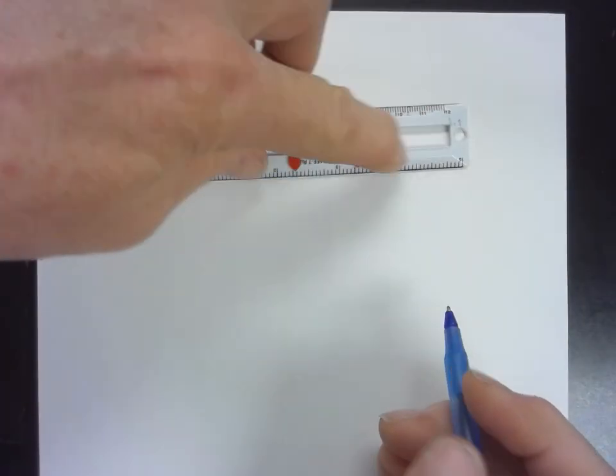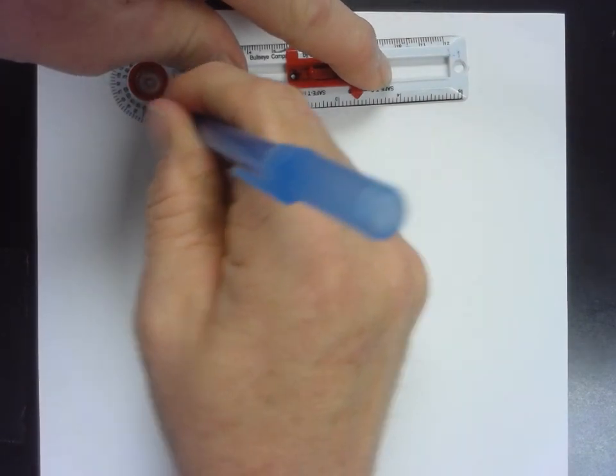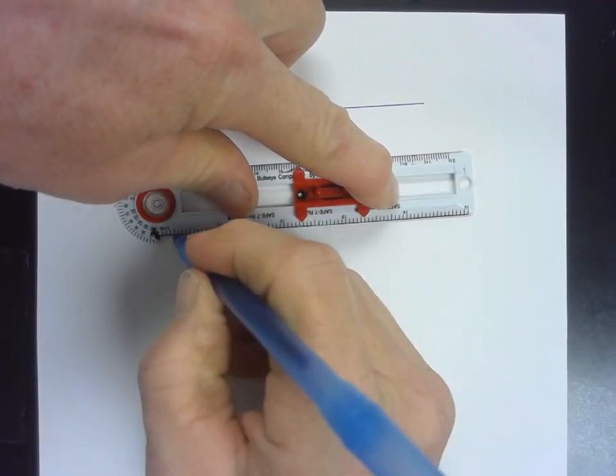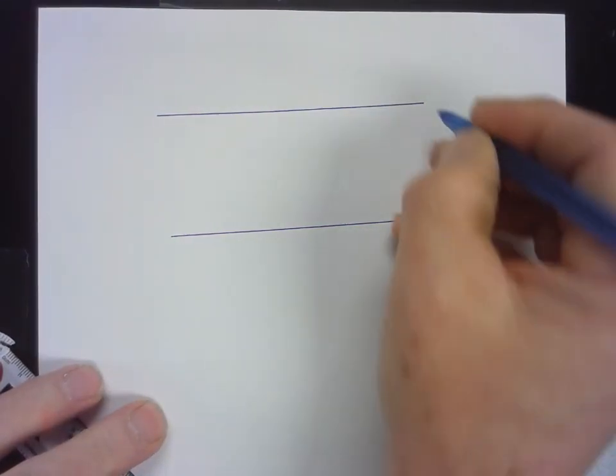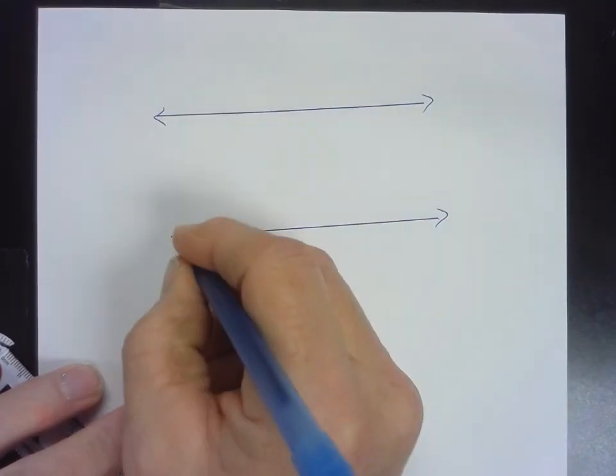The next one is the perpendicular transversal theorem. So I've got these two lines. Are they parallel or not?